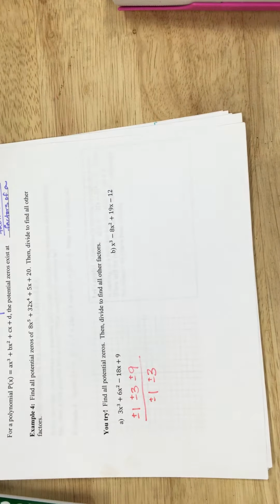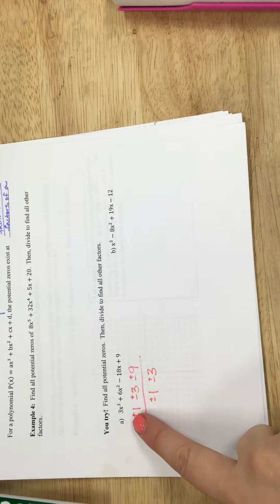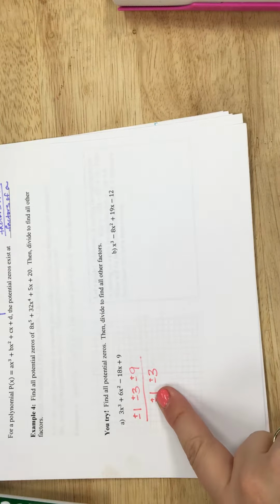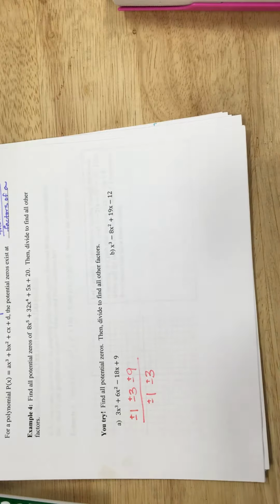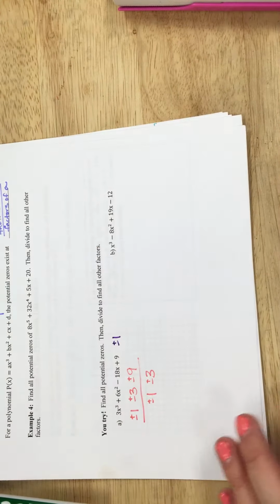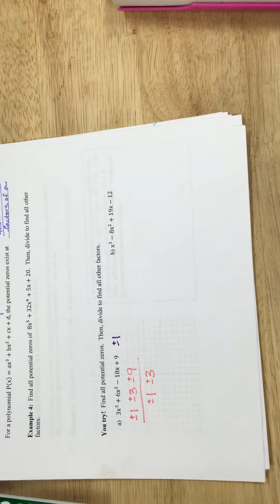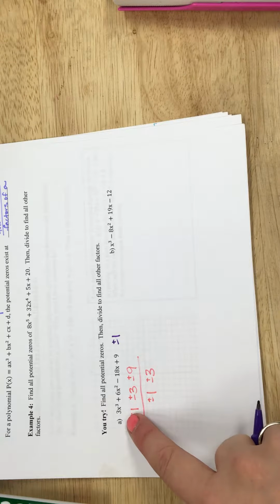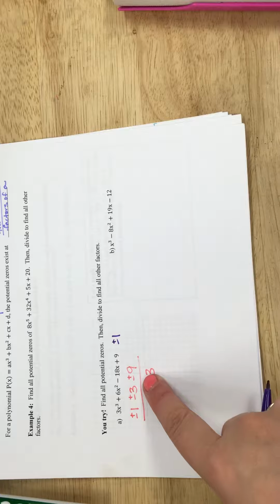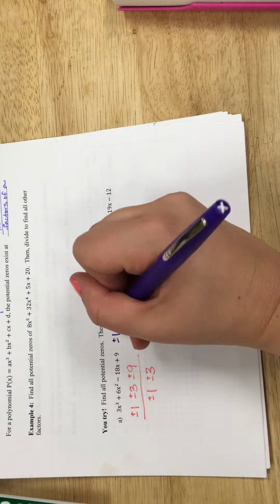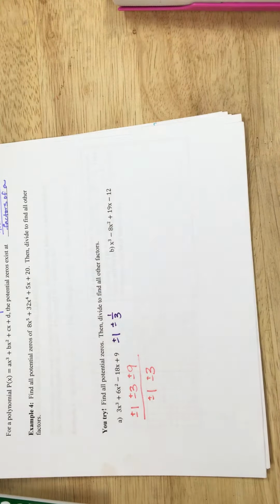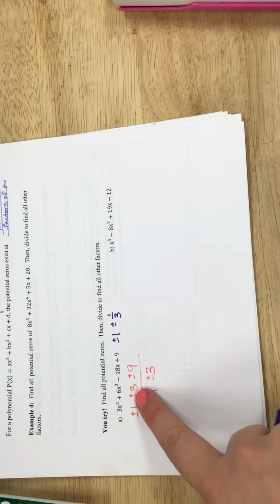Okay, so we can create all of our factors by looking at this, all of our potential zeros. So your first potential zero is at 1 over 1. What is 1 over 1? 1. So your first potential zero is at plus or minus 1. Then we're going to say, okay, 1 over 3, so you have a potential zero at plus or minus 1/3.